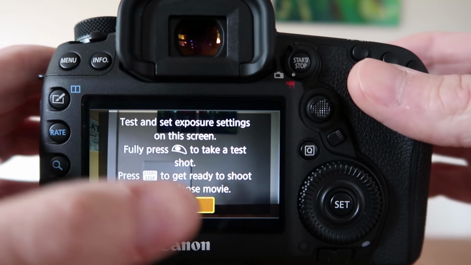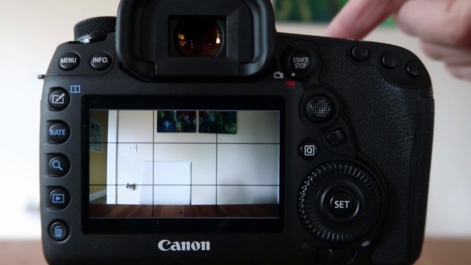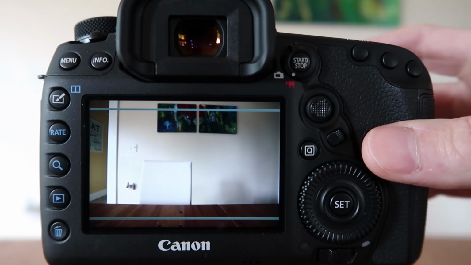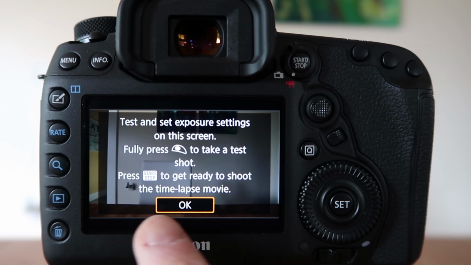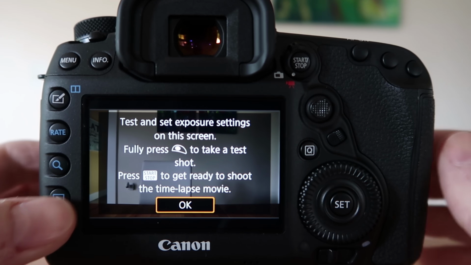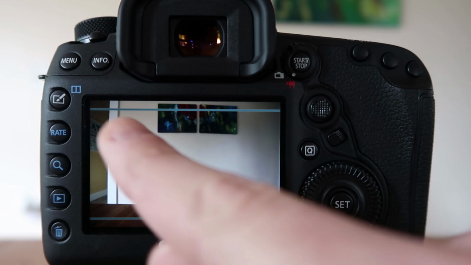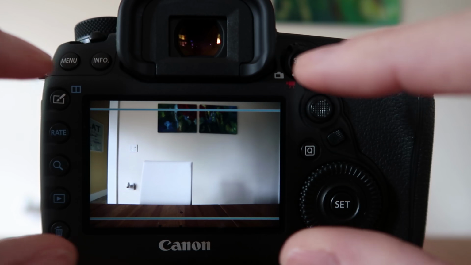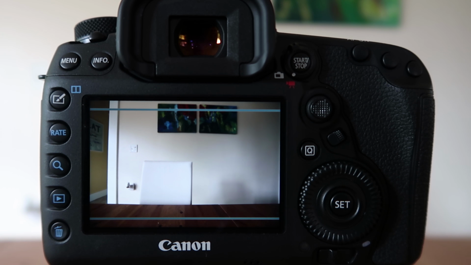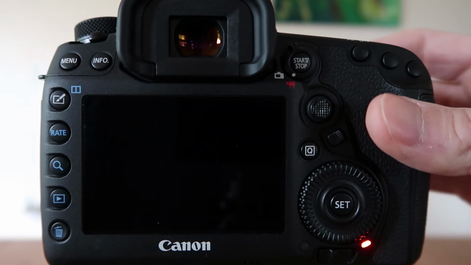I'll click OK, and if I press the shutter button up here, it'll take a test shot, and you'll see these lines up on top and on the bottom. Let me go back to my play settings. You'll see a gray line here and a gray line there. That's the frame that the movie will be. Based on the video dimensions, the movie will crop off a little bit of the top and the bottom. So you can test and make sure your exposure settings and your focus are what you want. You can take as many test shots as you want.